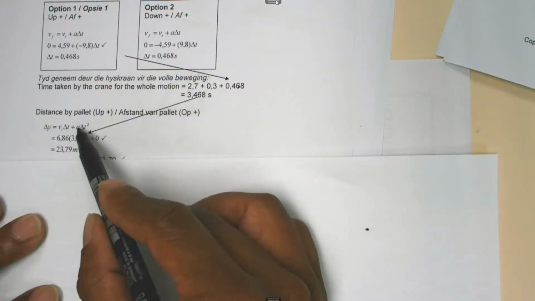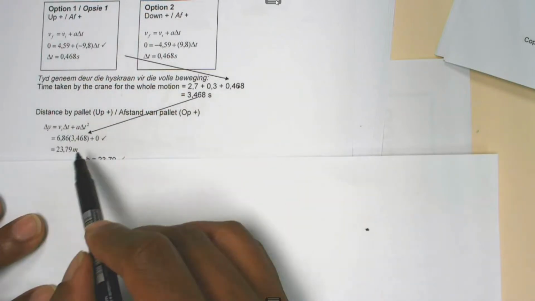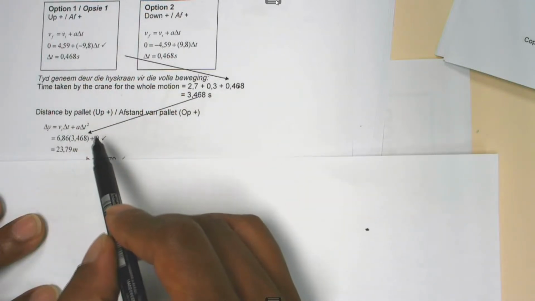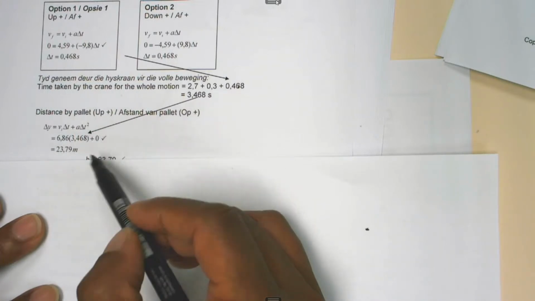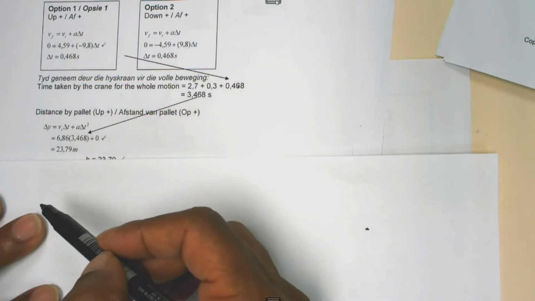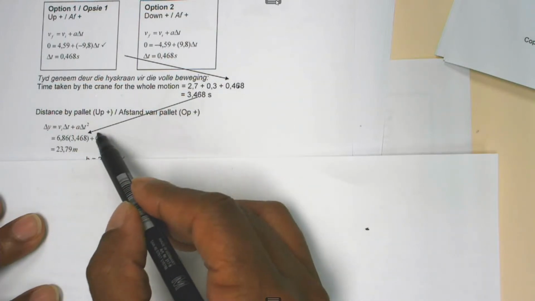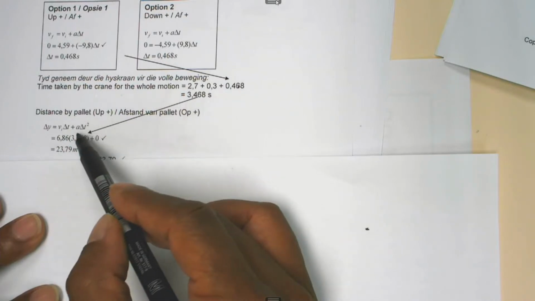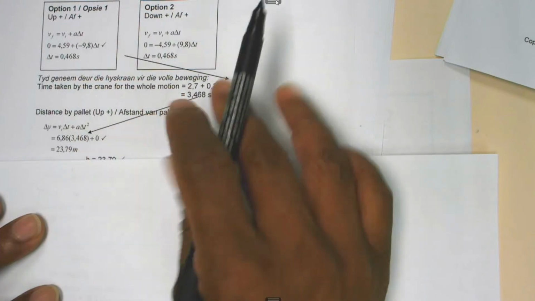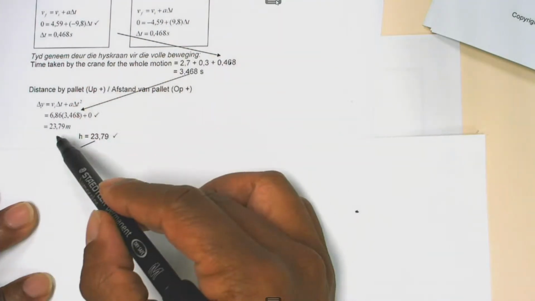Now, coming to the acceleration of the crane, remember it is said that the crane is moving at a constant velocity. Now, because it is moving at a constant velocity, the velocity is not changing per unit time. So because it is not changing, that gives us an acceleration of 0. So it makes the whole of this part A delta T squared to be equal to 0. So we end up with only the distance of 23,79 meters.